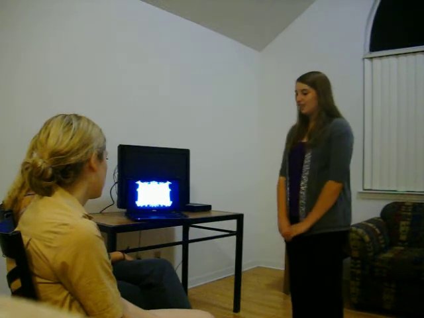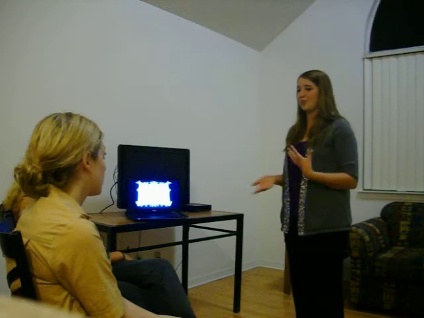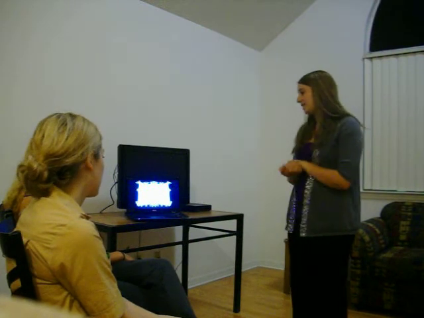The next step is to design the set. The set determines the movement and the energy of the entire show, so it's really important to get it right. When designing the set, you need to keep in mind the venue. Obviously, if you're in a circular theater, you can't have a square set unless you want it to be much smaller. You need to keep in mind the script.